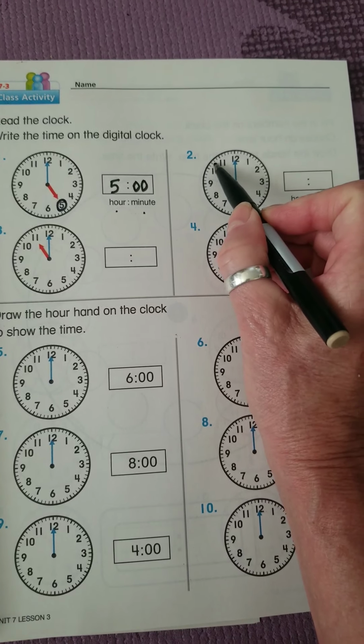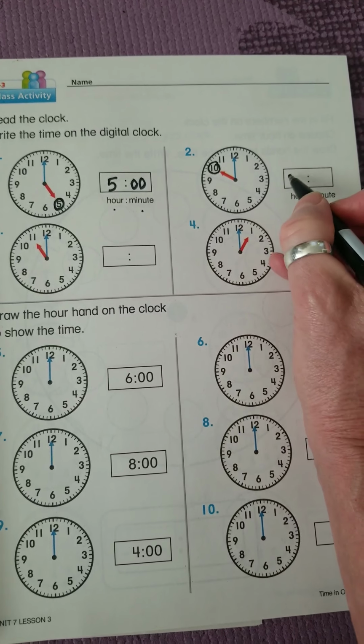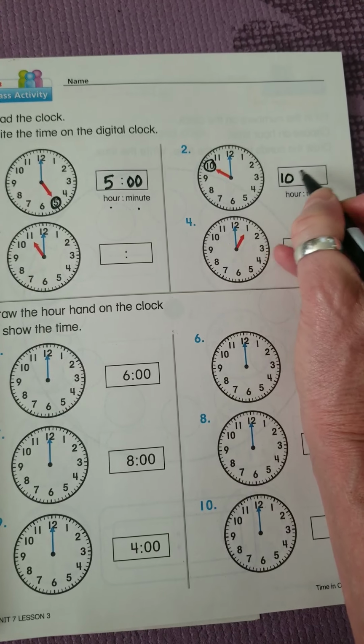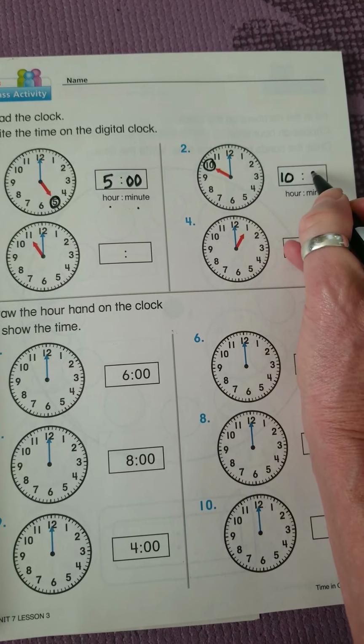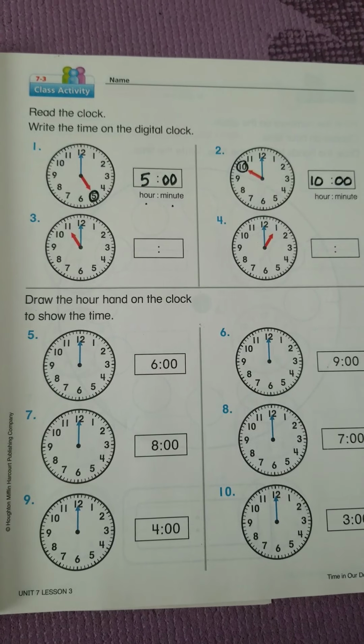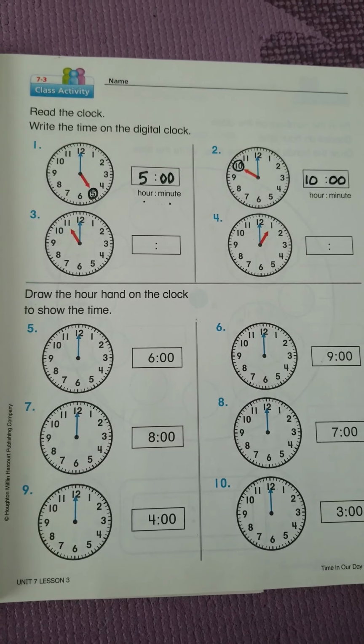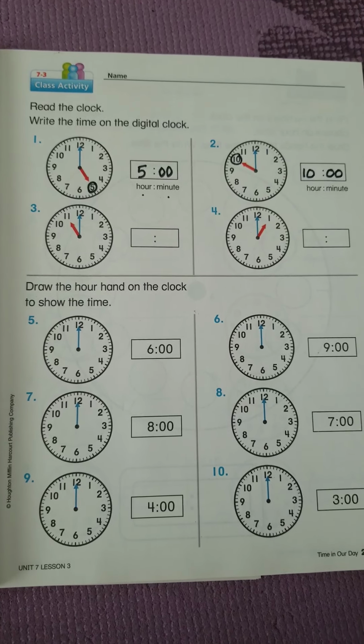For number 2, we have 10 here, and we have this going straight up. So again, it's on the hour. That's 10 o'clock. Okay, I'd like you to try and complete this one and this one by yourselves. You can look at that and just write the time on a separate piece of paper, and then you can show me that piece of paper later. Take a picture of it.